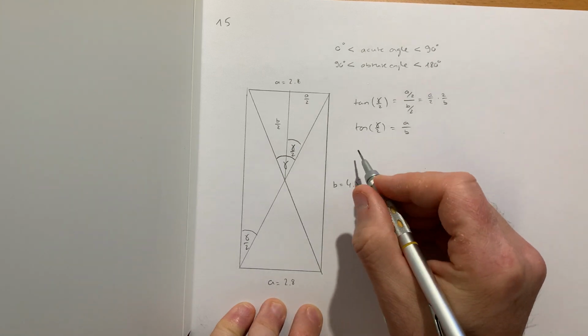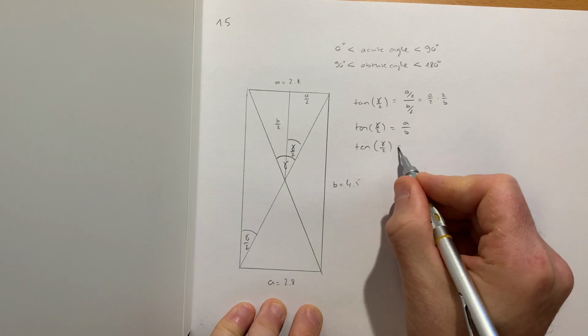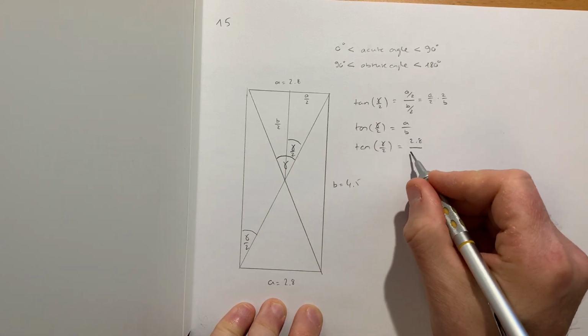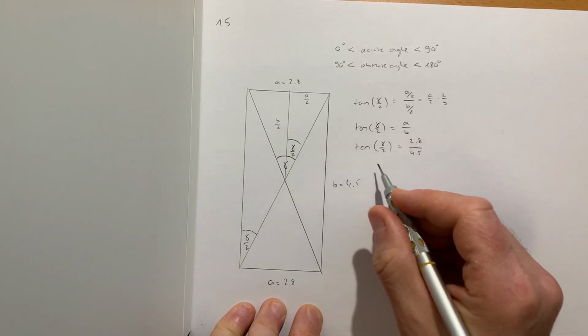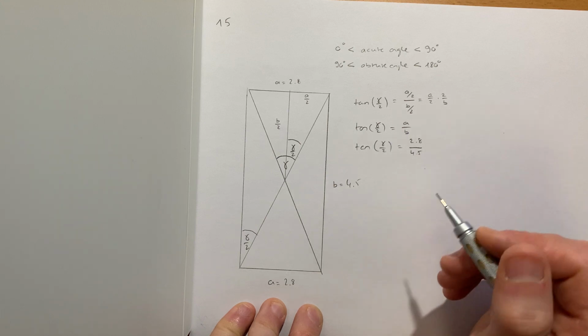So now you plug in everything you know. So tangent gamma halves. Then we use A is 2.8 and B is 4.5, so I don't have to divide these numbers by 2. Then we need to work out the arc tangent, the inverse tangent.